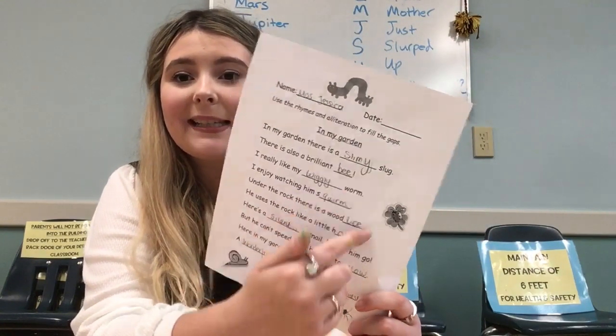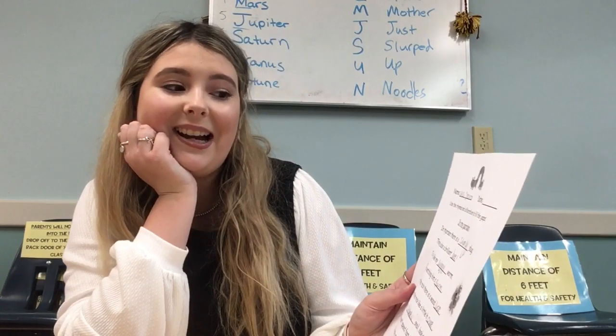Today we're going to do a little poem which has missing spots, like blanks, and in the blanks you need to put alliteration. So alliteration is when you have the same sound followed after. For instance, the first line, in my garden there is a blank slug. So the word in front should start with an S. What do we think of when we think of slugs? Well, I think slimy slug. So my first line, I've got, in my garden there is a slimy slug.